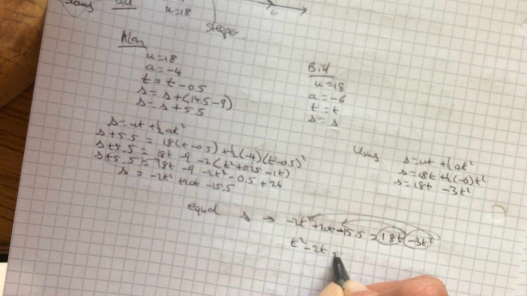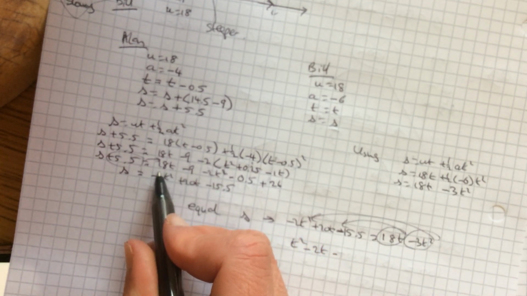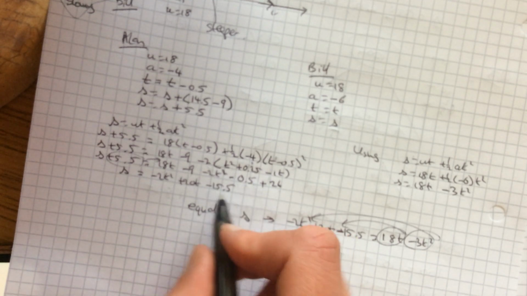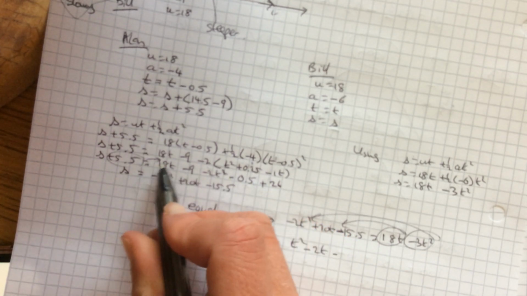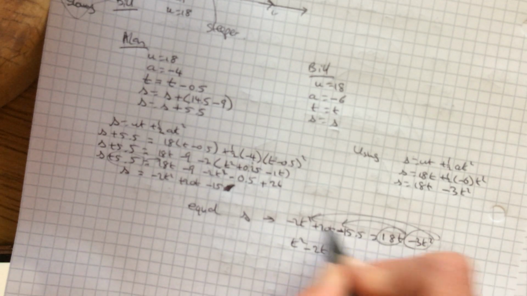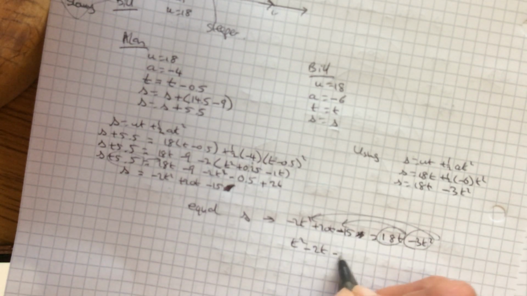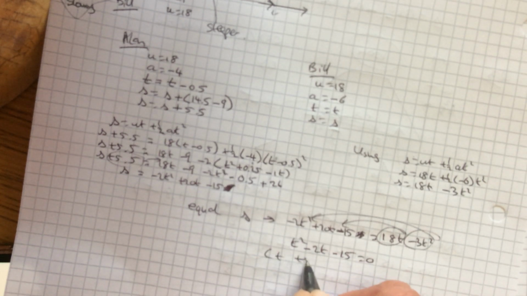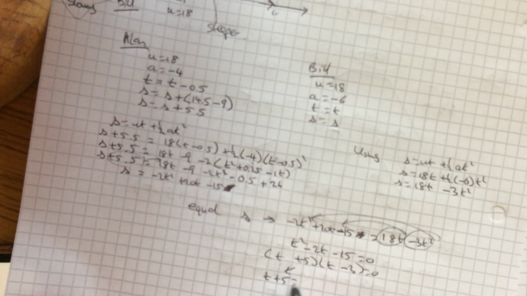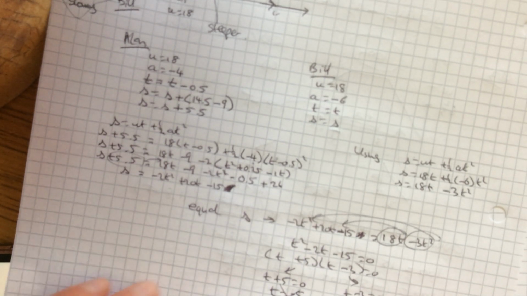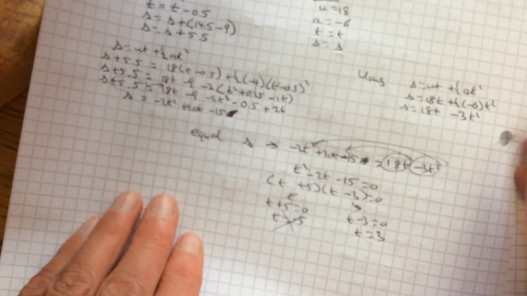And take away, oh, just noticed a wee mistake here in my work. That's going to be minus 15. Minus 9.5, take away that's just minus 15. Okay, so then that's going to be minus 15 equals 0. Factorise or use the formula, whatever you're more comfortable with. Put each bit equal to 0. So you get negative time, which you can't have, so ignore that solution. And time is 3 in the last one there.